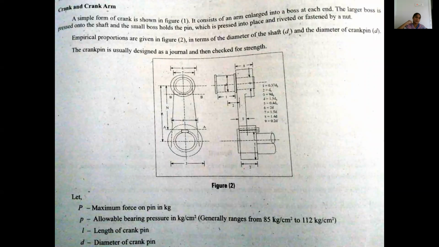Crank and crank arm. Next one is called crank and crank arm. The simple form of crank is shown in the figure. It consists of an arm enlarged at each end. The larger boss is pressed onto the shaft, and the small boss holds the pin, which is pressed into place and riveted or fastened by a nut. Empirical proportions are given in a figure in terms of the diameter of the shaft ds and the diameter of the crank pin. The crank pin is usually designed as a journal and then checked for strength.